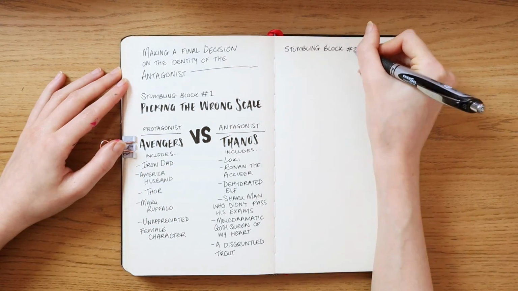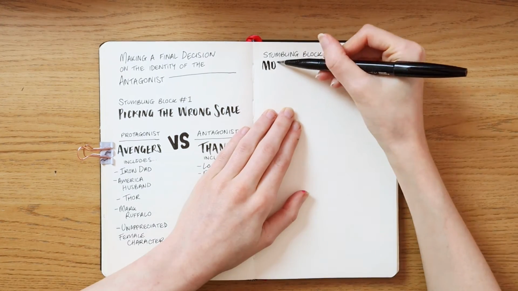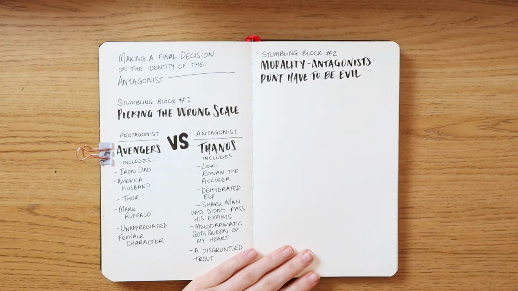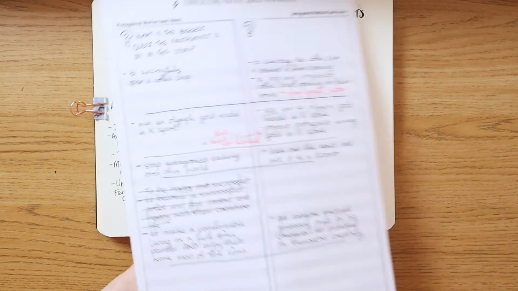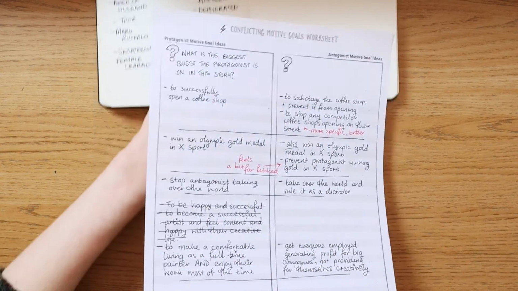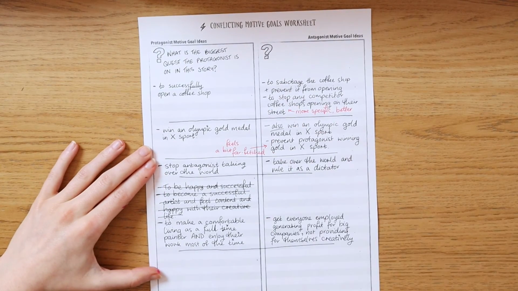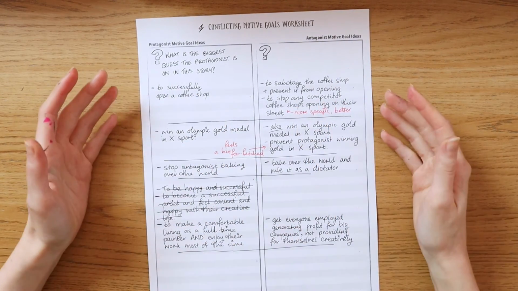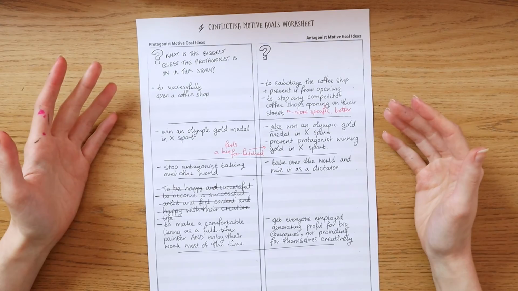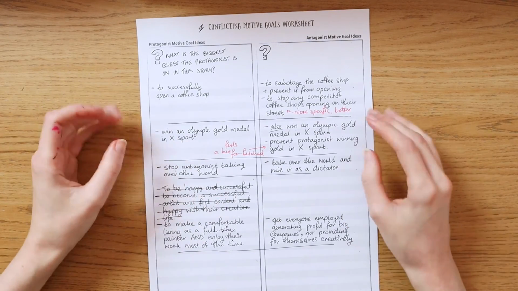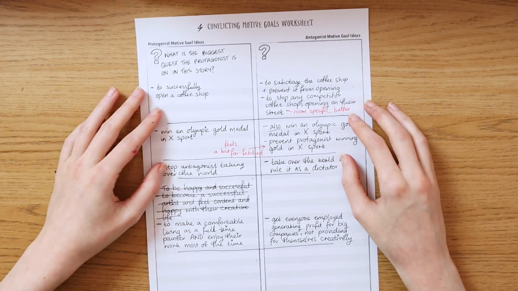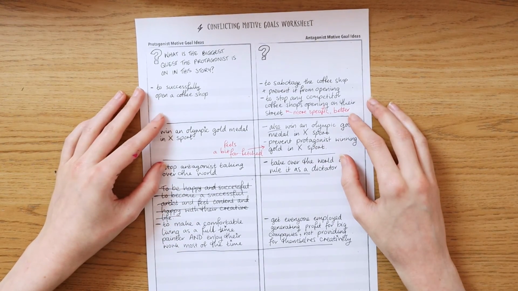Stumbling block number 2 in choosing your antagonist is morality. Antagonists don't have to be evil. So when you created your conflicting motive goals, the page is literally split in two. Creating conflict is literally about creating two sides. So, whose side are we on? Do we have to pick a side? I want you to understand that protagonist versus antagonist is something very different from hero versus villain.